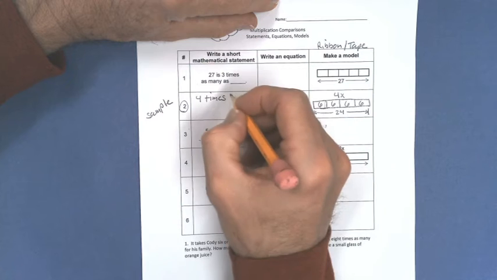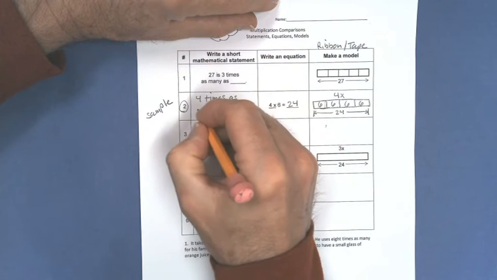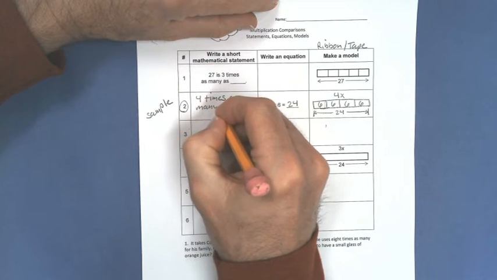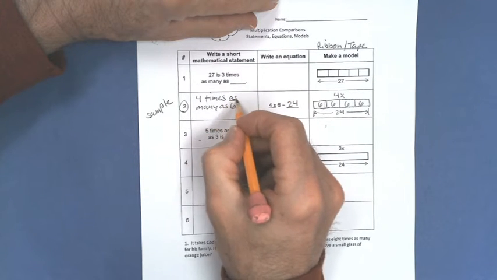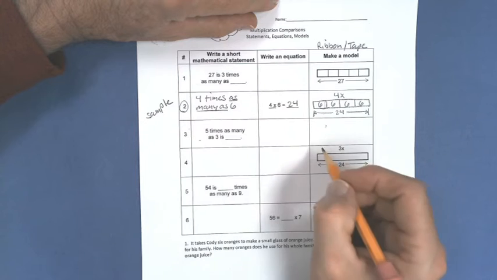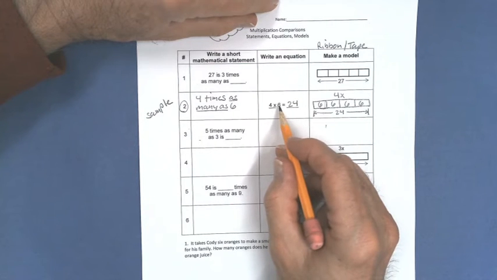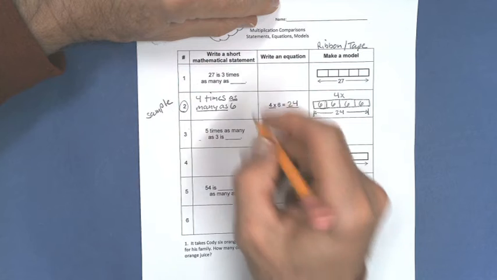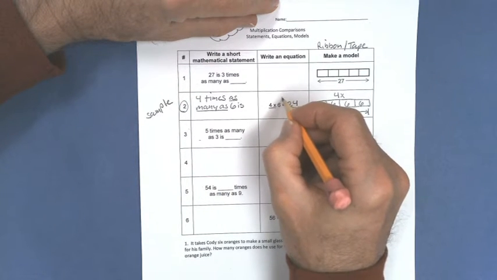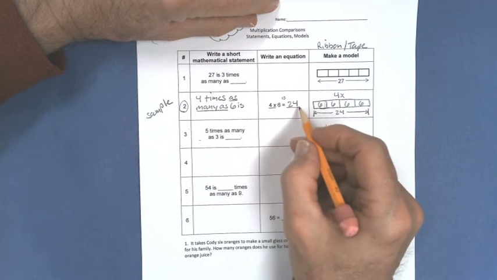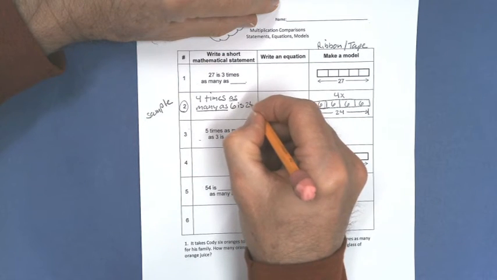We're going to say 4 times as many as 6. So this is the hard part right here. 4 times as many as 6 is, this is our equal sign, that's going to give us our product, 24.